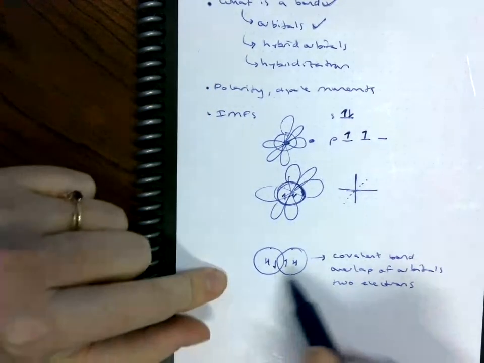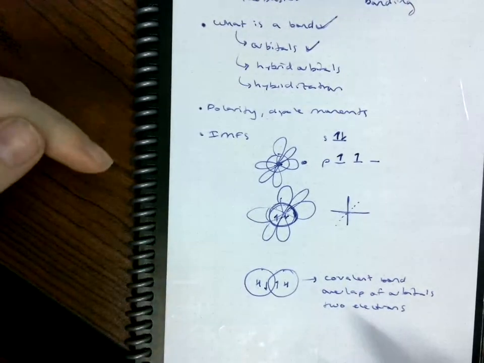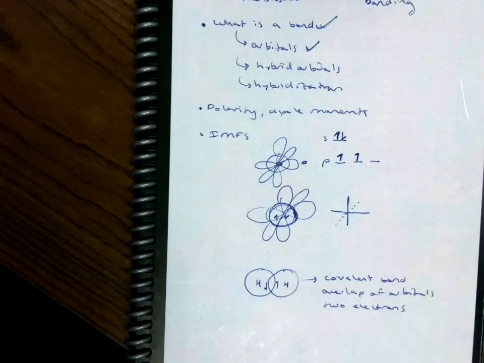But that's just a bond. This is, for example, over two hydrogens, but it gets a little bit more complicated.